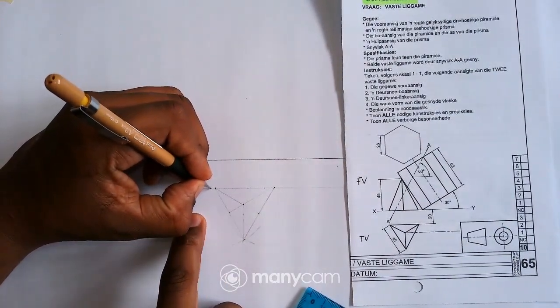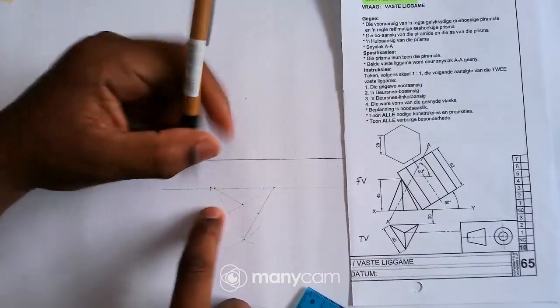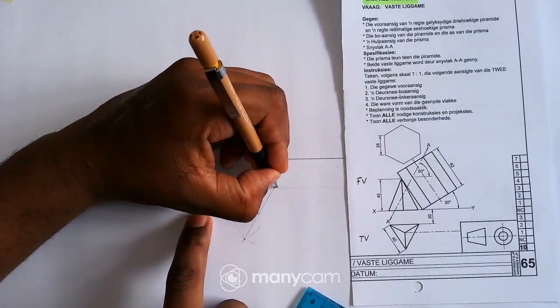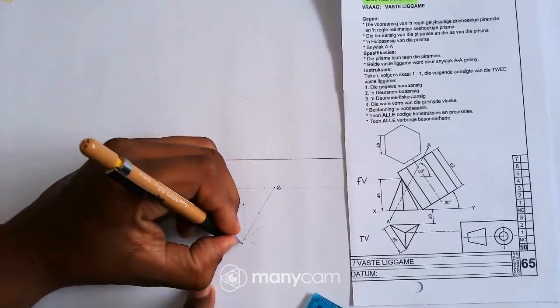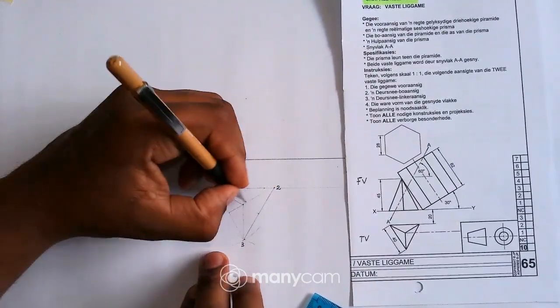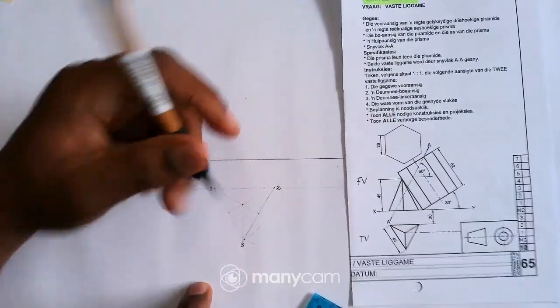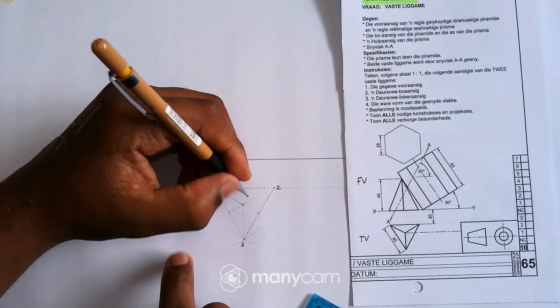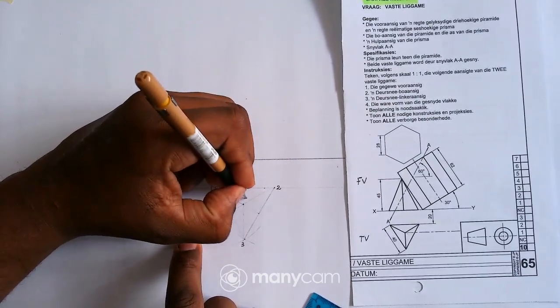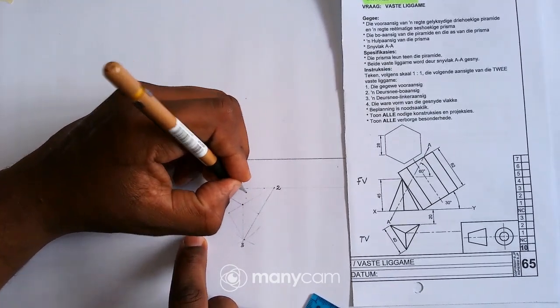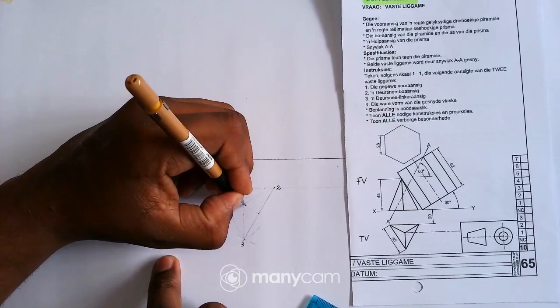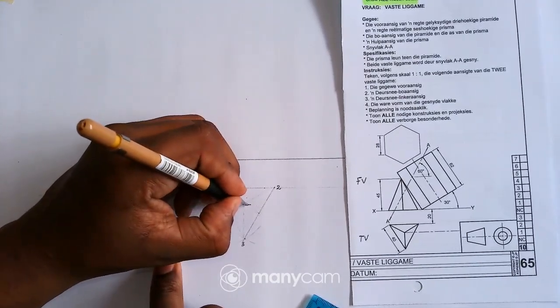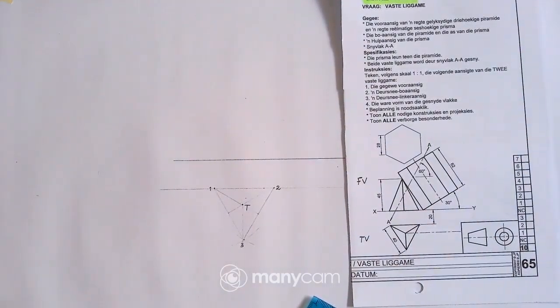Okay, so now I'll just label the points. So I can say that this is point number 1, this is point number 2, point number 3, and then this point, because this is the highest point, I can just say this is the top point. It's point letter T. So let me just write the T over here like that.